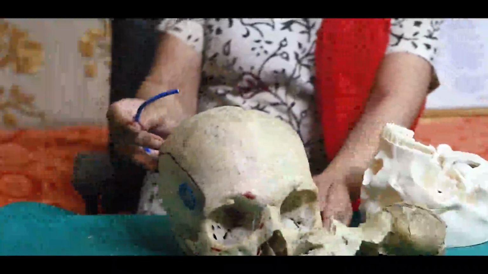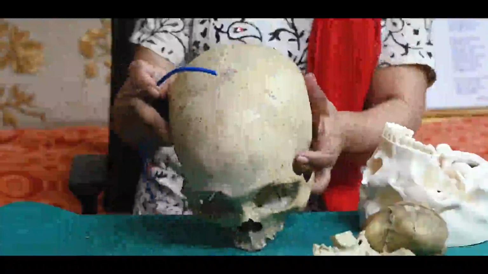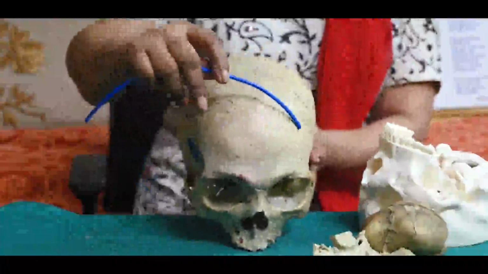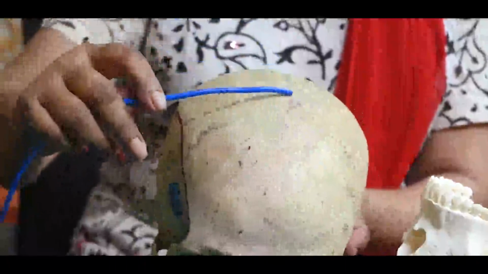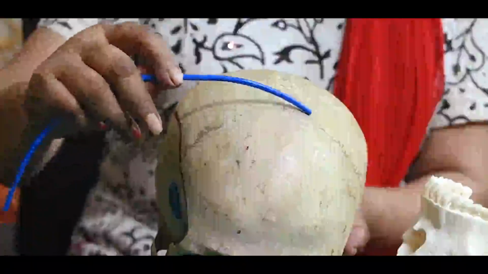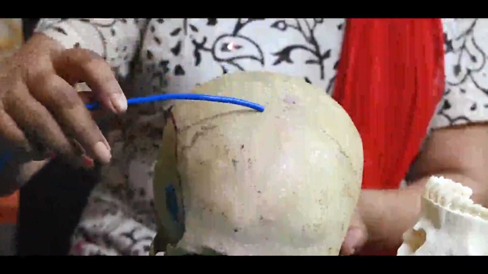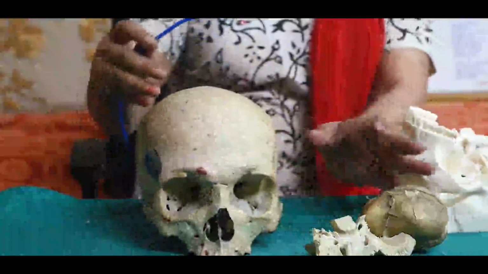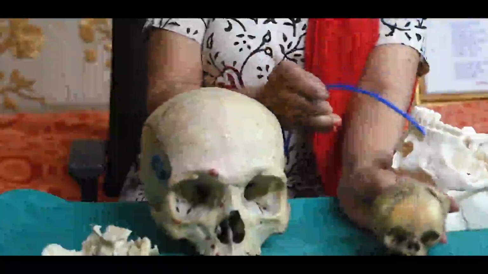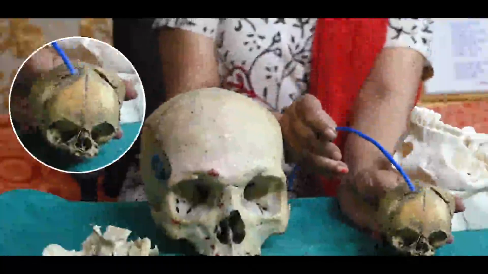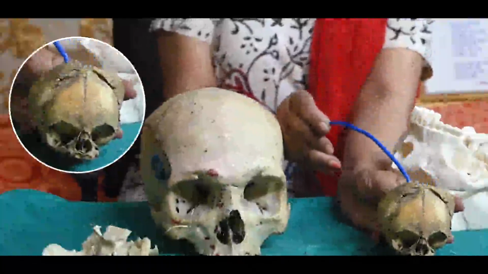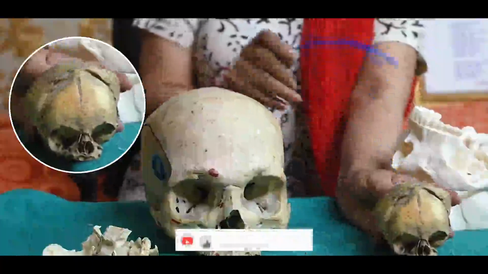Next portion you will see is the junction between the coronal suture and the sagittal suture. This area is occupied by unossified membrane in the fetus within the uterus. This is a skull of the fetus, and this is the area. This region is known as the bregma.